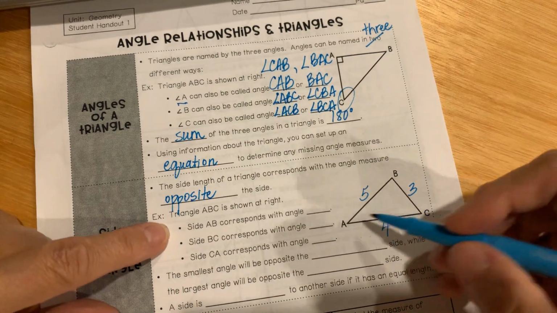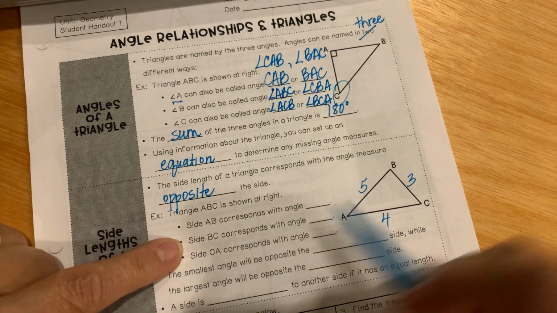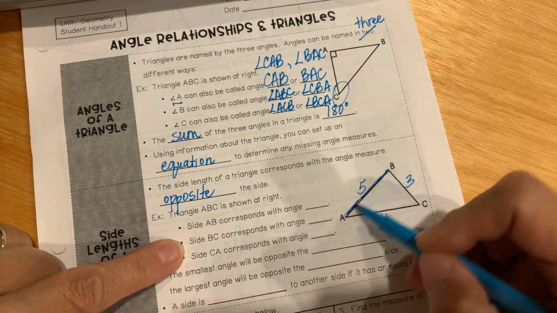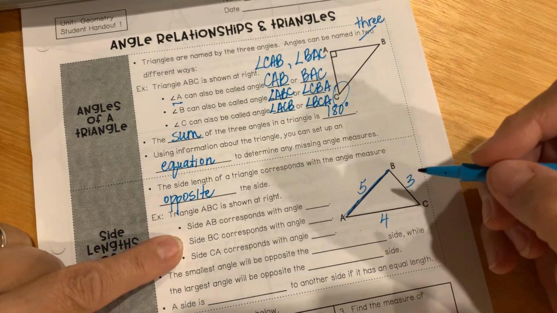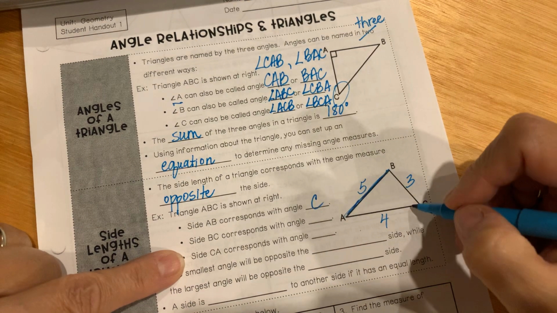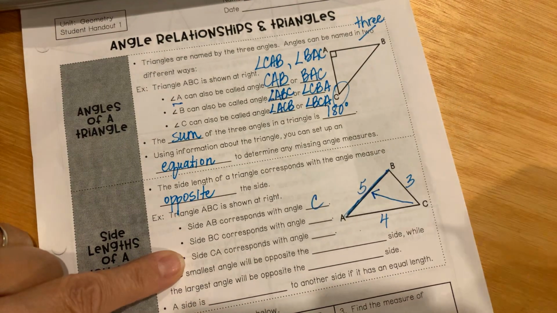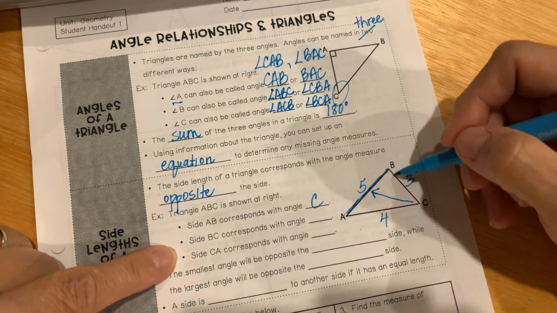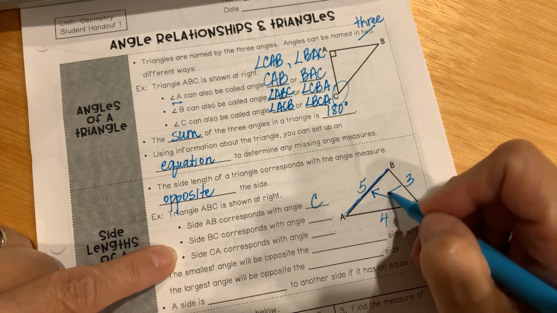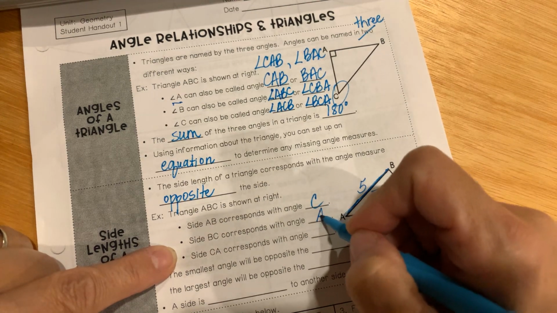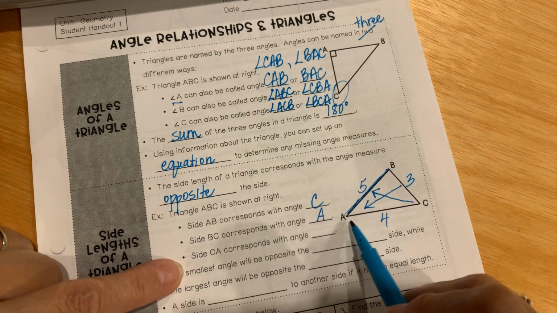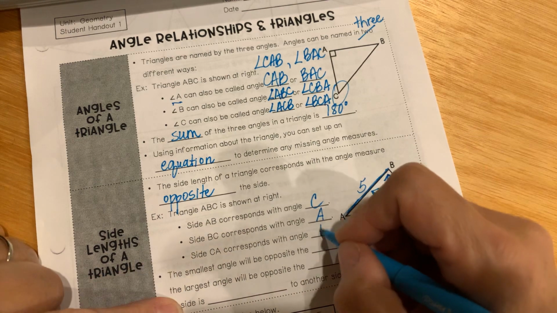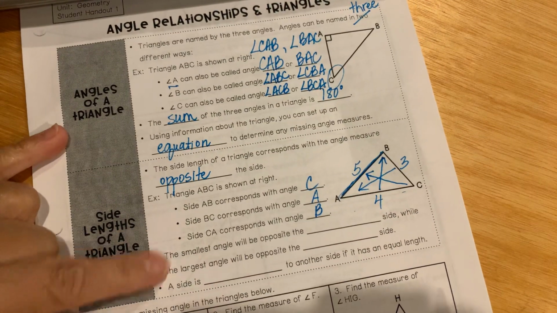So if you have triangle ABC, if you have side AB, this side right here, it corresponds with angle C. Do you see how that's across from that? And then side BC, which would be right here, it corresponds with angle A. And then side CA, which would be this one at the bottom, it corresponds with angle B. So it's opposite or across from.